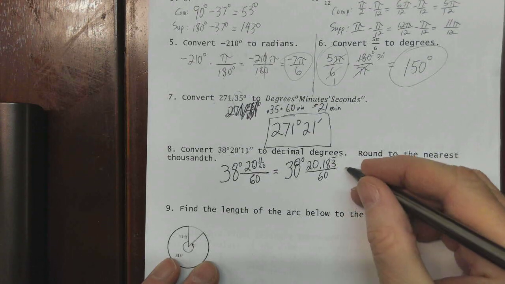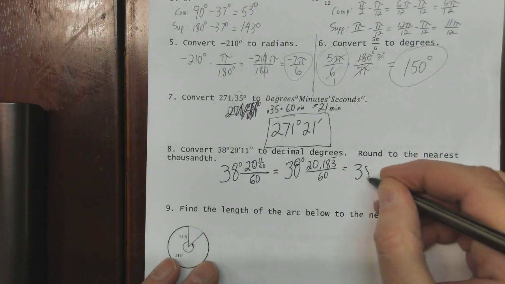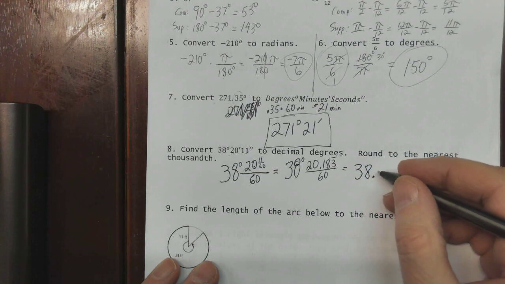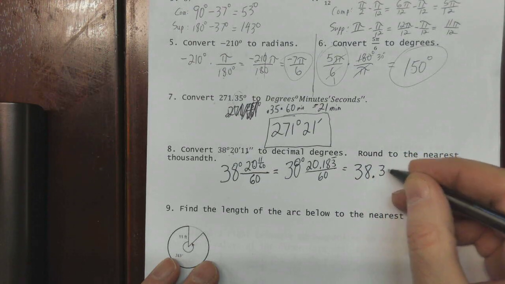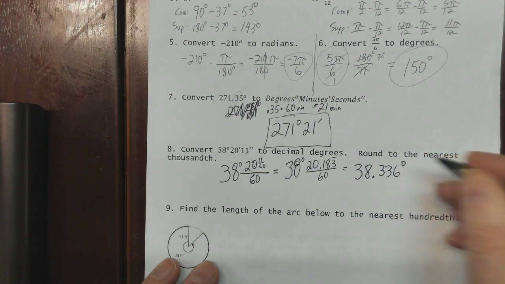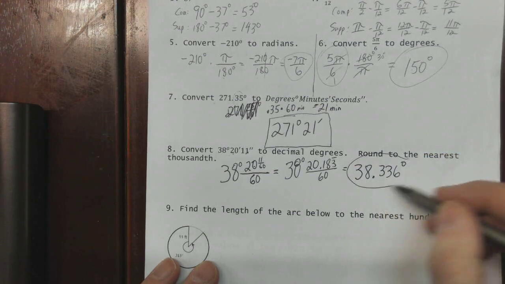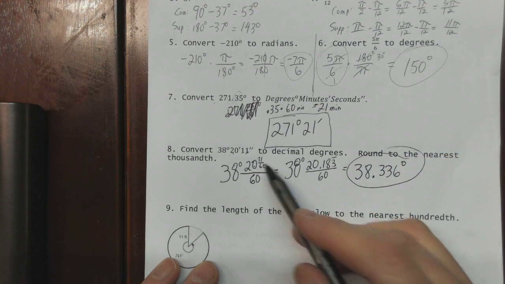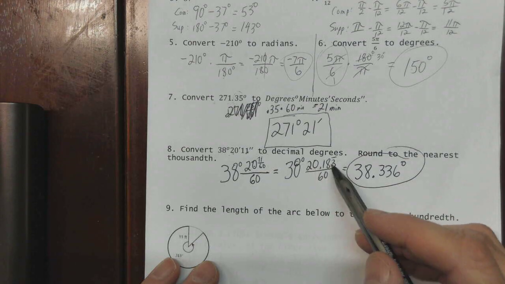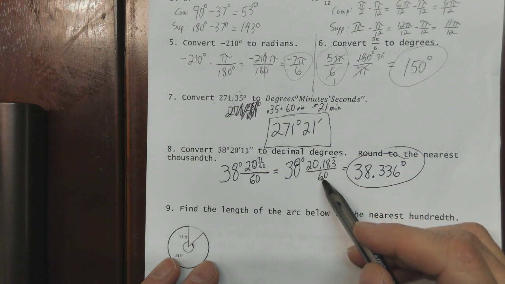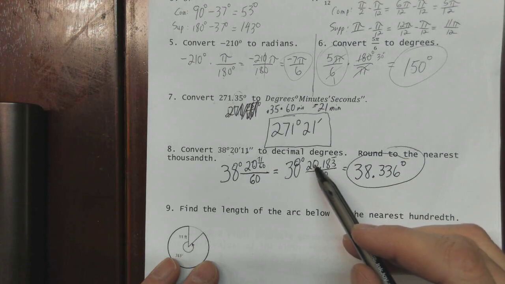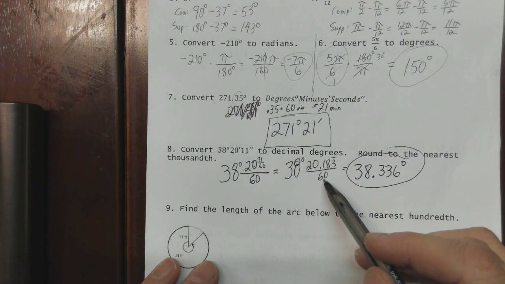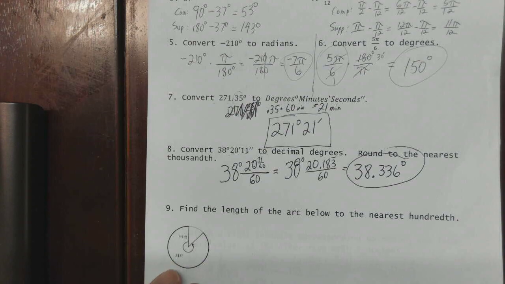And I get 38.336 degrees. Now you can do the 11 divided by 60, add that to the 20, and then divide that by 60 for the 60 minutes per degree, and you'll come up with that.